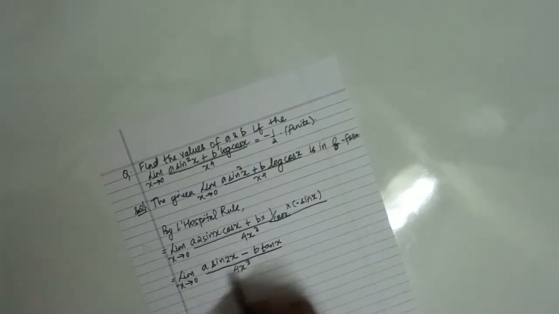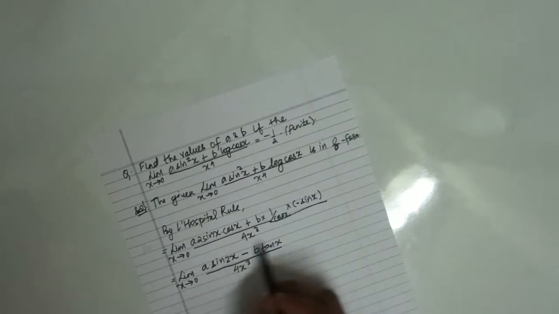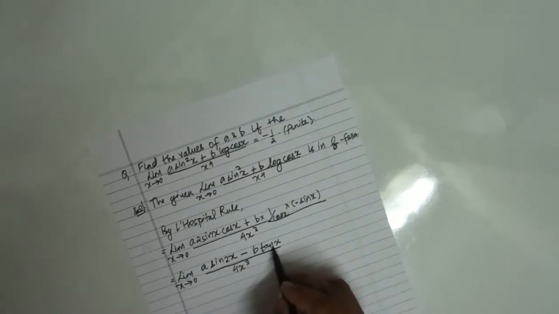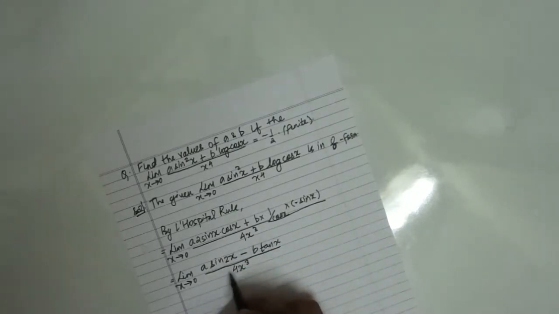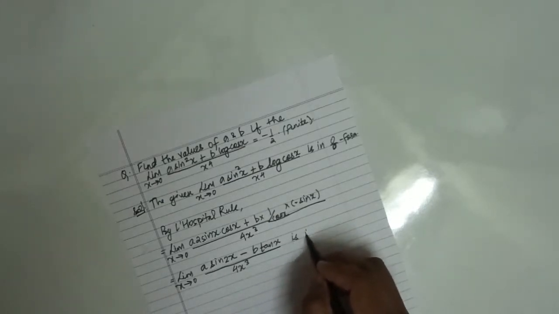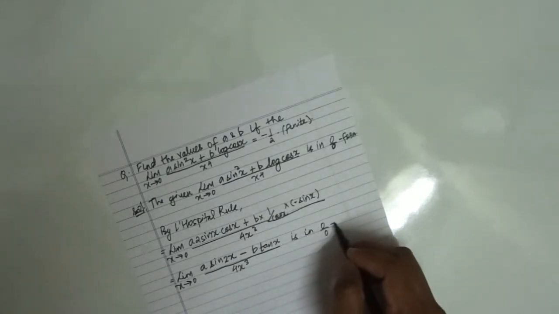So this is how it looks after simplification, and then I will put x is equal to 0 everywhere in these functions. So sine 0 is 0, tan 0 is again 0, so numerator is 0 and denominator is 0. So this limit is in 0 by 0 form.